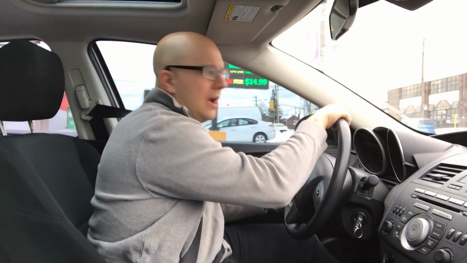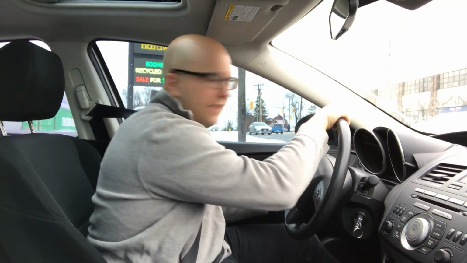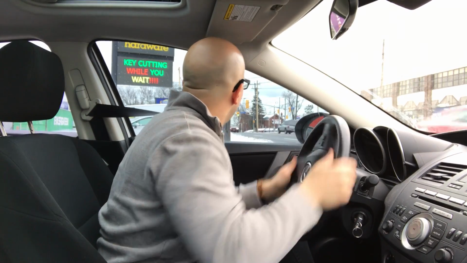So I'm coming to a complete stop here. I'm only going to proceed when it is safe to do so. A little bit of traffic coming from this direction right over here, but when it is safe to do so, I'm going to go ahead and turn. We are good to go, so let's go ahead and turn right now.